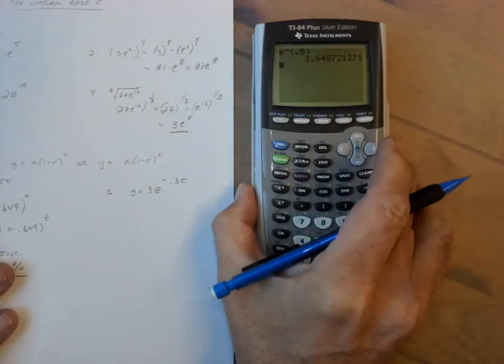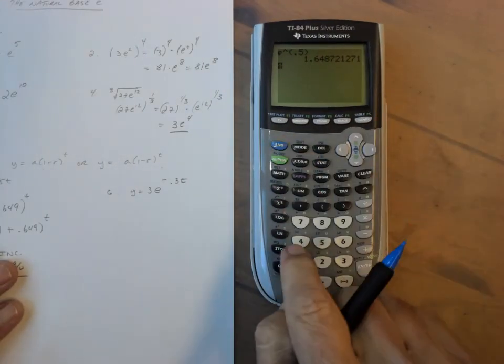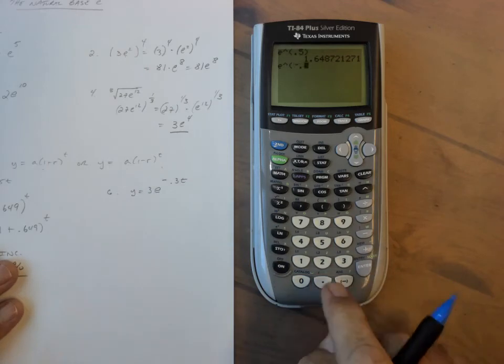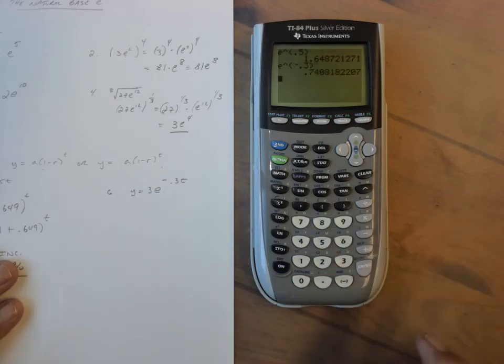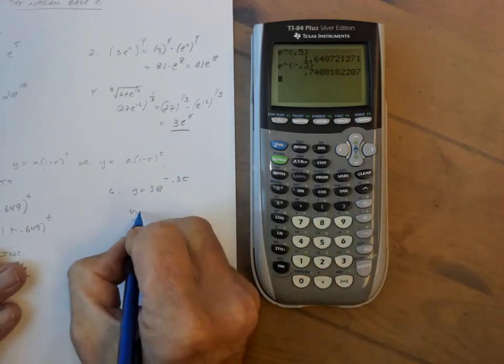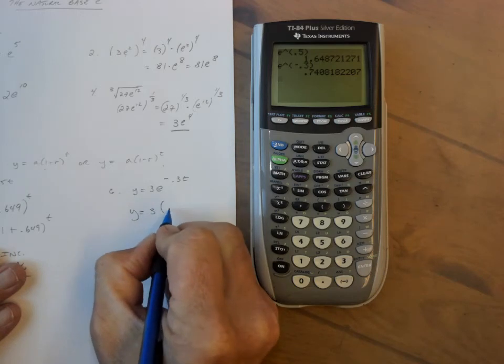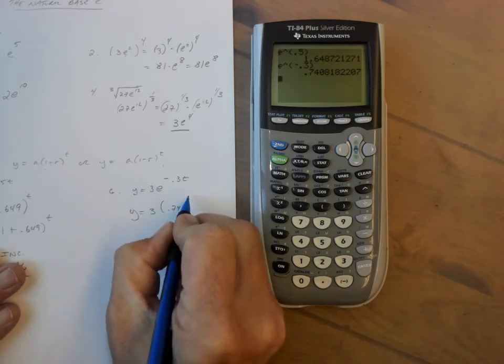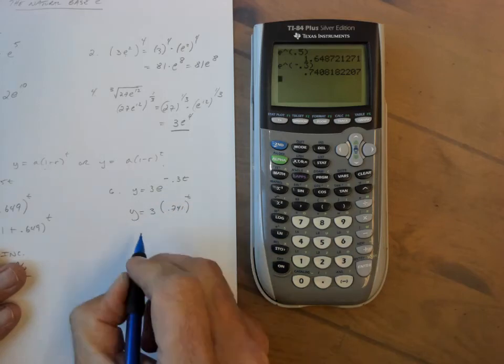Okay, we're going to do the same thing here. Now we're raising it to a negative. So again, second natural log brings up our e, raise it to the negative 0.3, and so we end up with y equals 3.0.74, which we'll round to that 3rd decimal place, to the t.